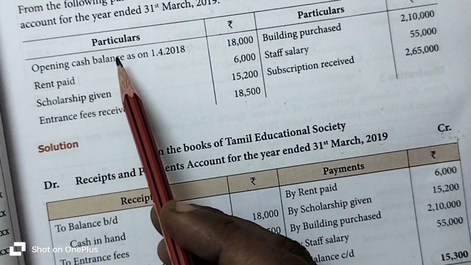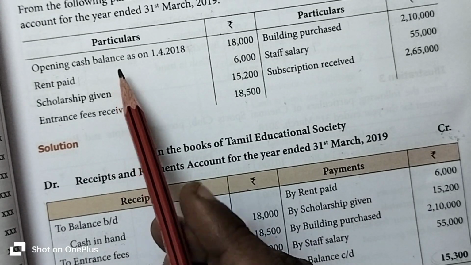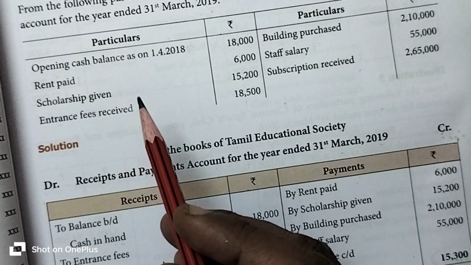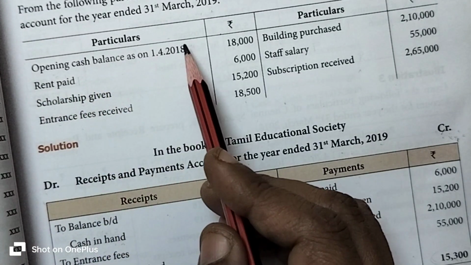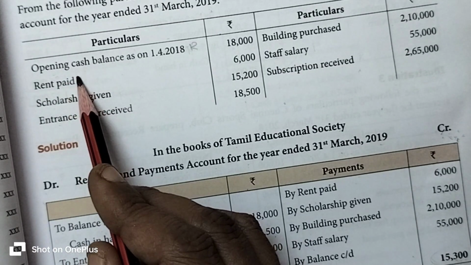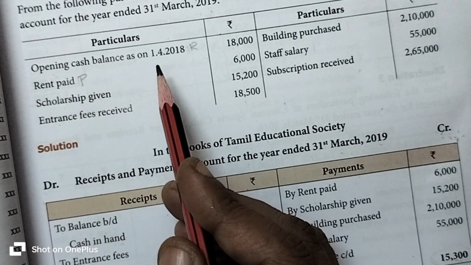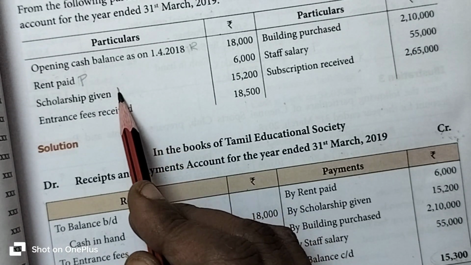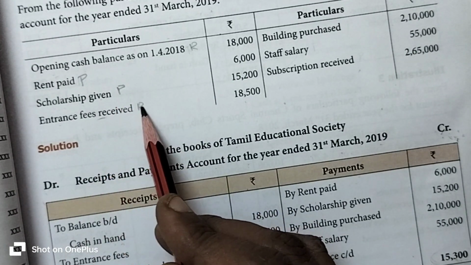We always start with the opening balance of cash in hand and cash at bank. The opening balance appears on the receipt side because opening cash is a receipt. Rent paid means payment. Scholarship given, you have given the scholarship, so it is a payment. Entrance fees received means receipt.